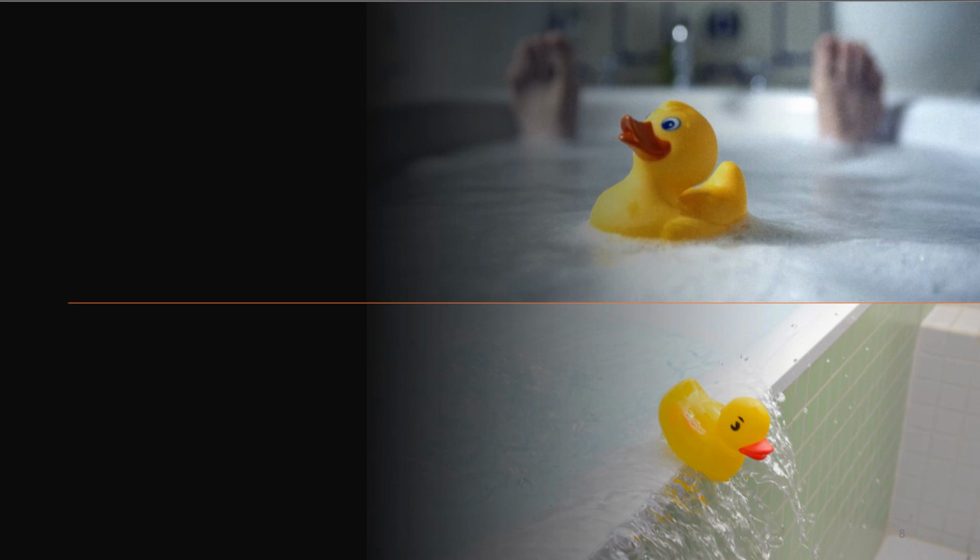So here's the scenario. You are going to take a bath. You draw a nice hot bath, tub full of water. You get into the bathtub and you are standing there, and then you begin to lower into the bathtub.